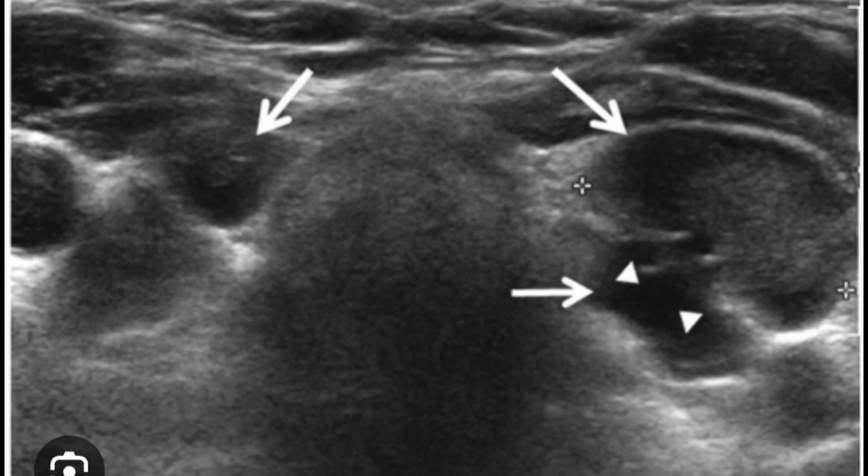Here I'm not going to discuss the levels of the lymph nodes, but you must observe that with the thyroid nodule, there is associated lymphadenopathy. When there is associated lymphadenopathy, you must mention it in the report, and on the basis of this lymphadenopathy, label the nodule as a U5 malignant nodule, mark it as red, and refer to the relevant department for further workup.